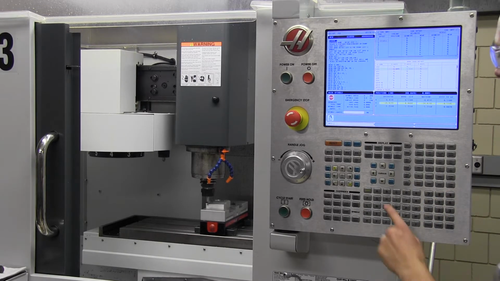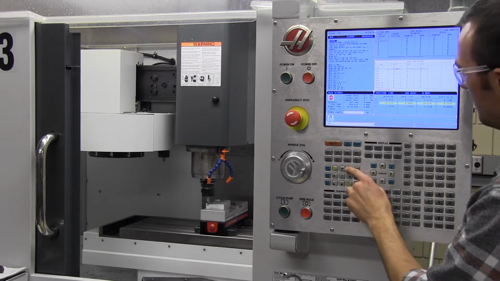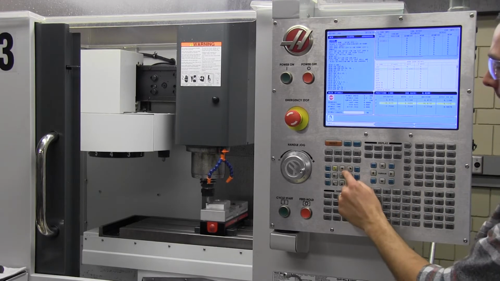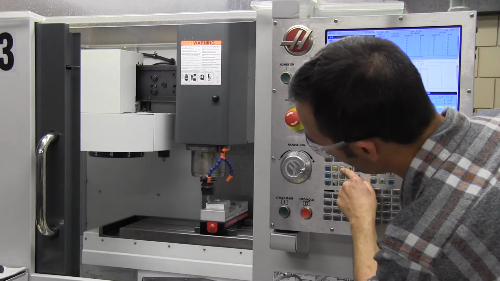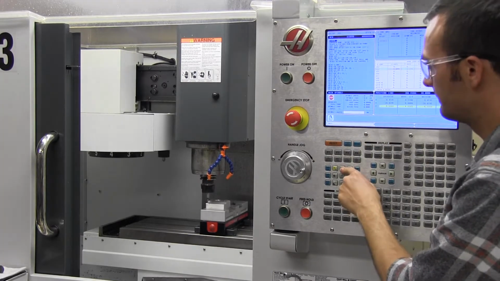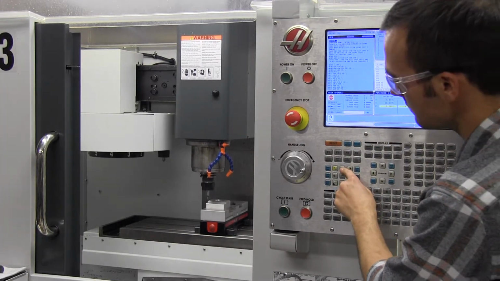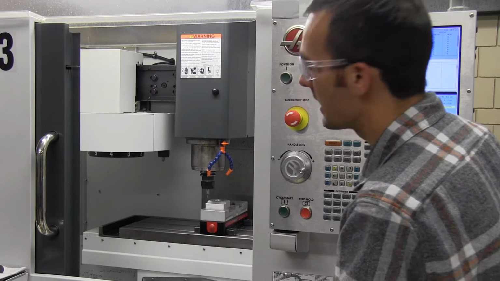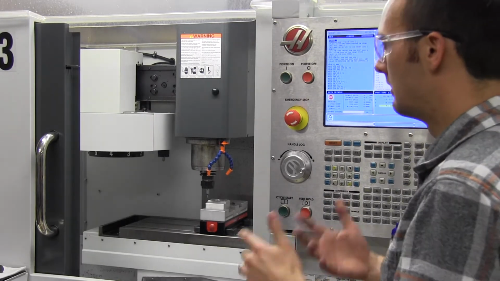All right, so now I'm going to press and hold Z positive. I'm going to change it to 0.01 and press and hold, and the tool is going to move up to a clear position. All right, so we're at a clear position. So now I can change tools.